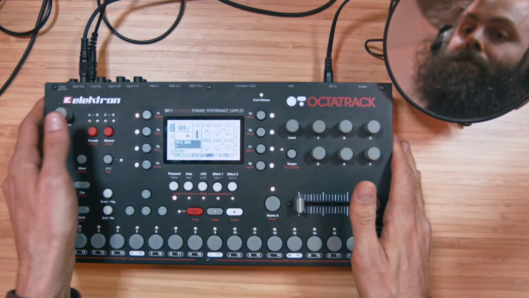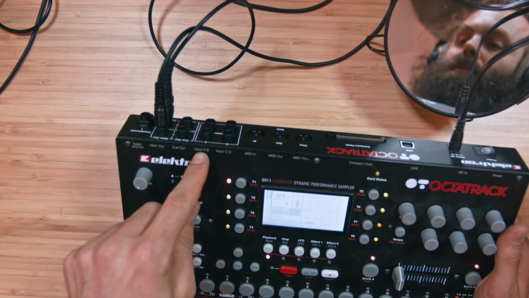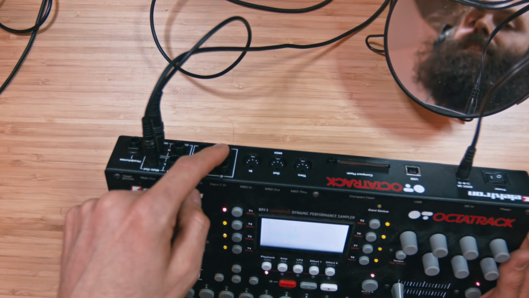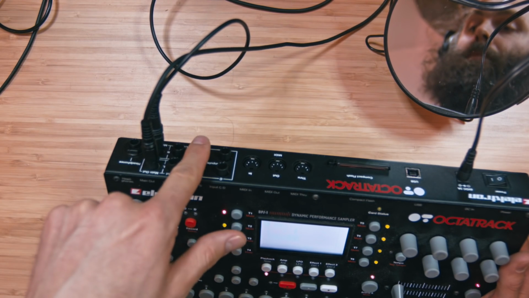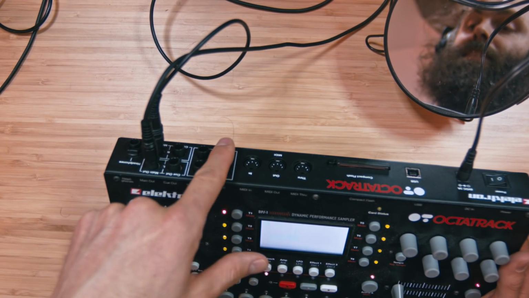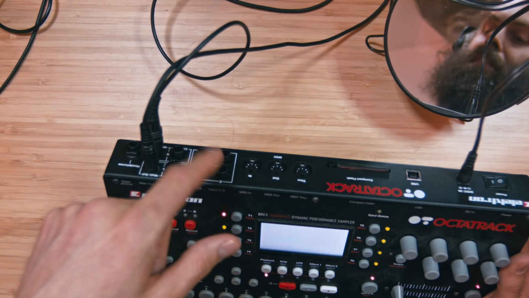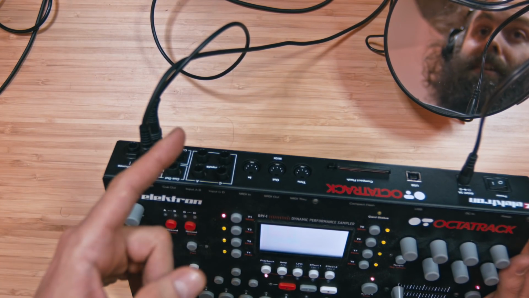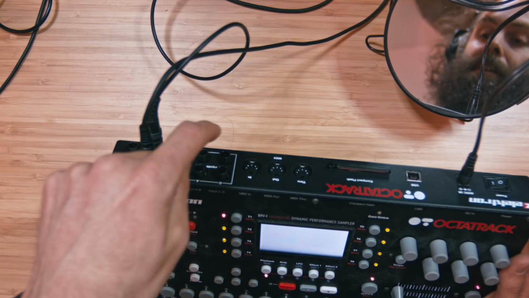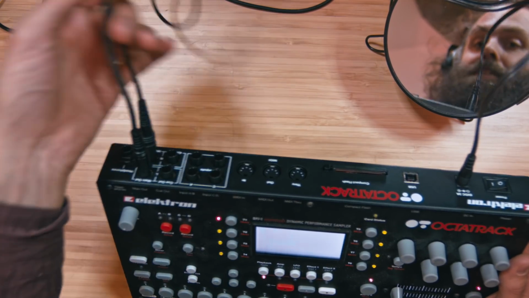Let's see. We've got inputs A, B, C, and D. These are the four inputs, and they are in pairs. A, B is a stereo pair. C, D is a stereo pair. If you monitor them directly through the mixer, you're going to hear them in stereo. But you can access them independently. I'm going to show you how.